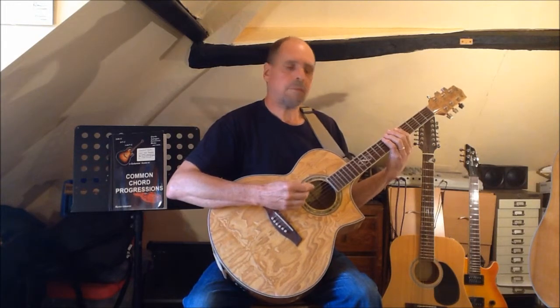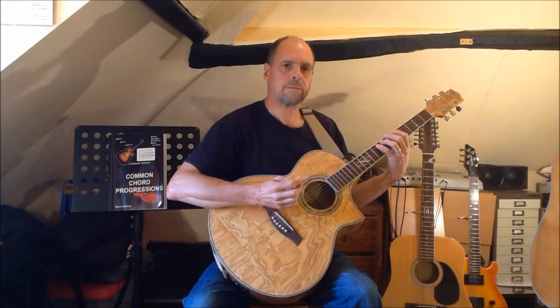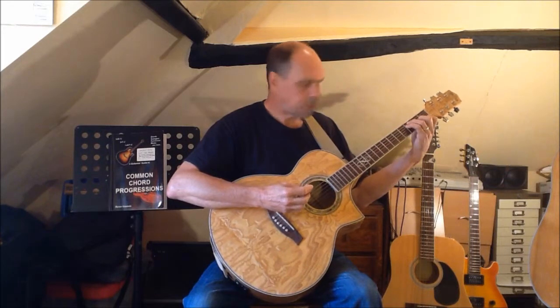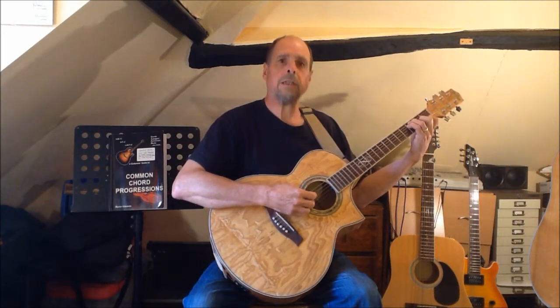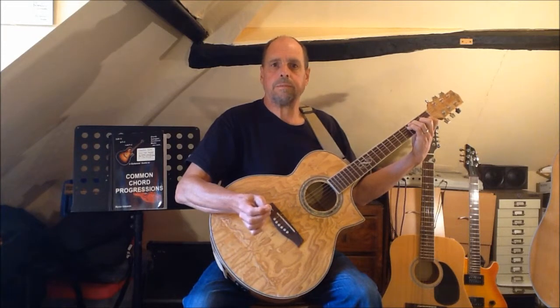In the key of A minor, this would be the notes F, A, B, C, D, E, F. And here's our F major 7 chord in the familiar open position in the 2nd inversion.